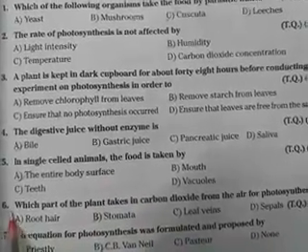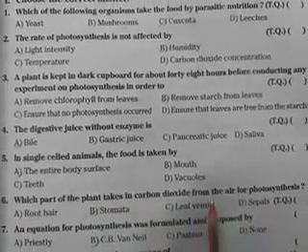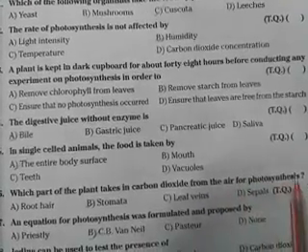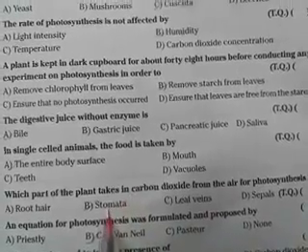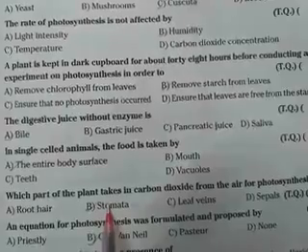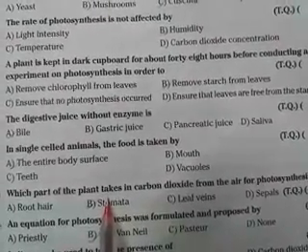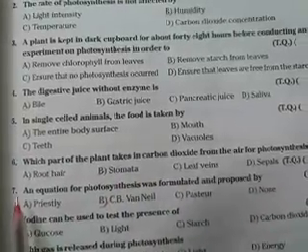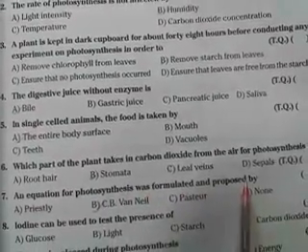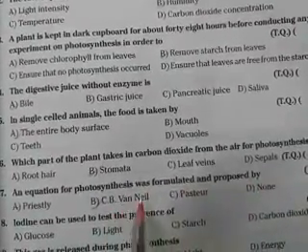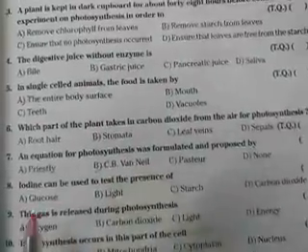Next, sixth one. Which part of the plant takes in carbon dioxide from the air for photosynthesis? Which part takes carbon dioxide from the air? Stomata. Stomata take carbon dioxide from the air to conduct the photosynthesis process. Seventh bit. An equation for photosynthesis was formulated and proposed by C.B. Van Niel.